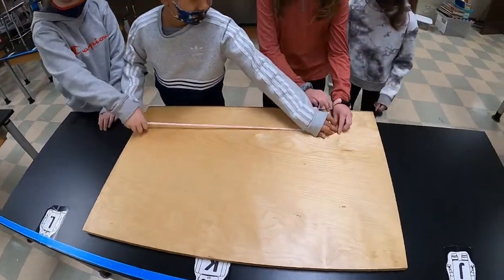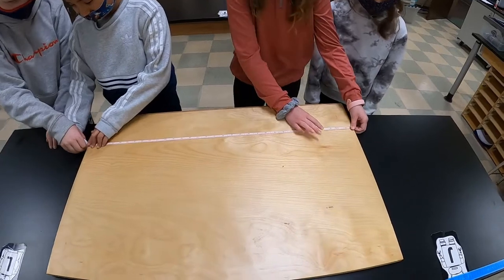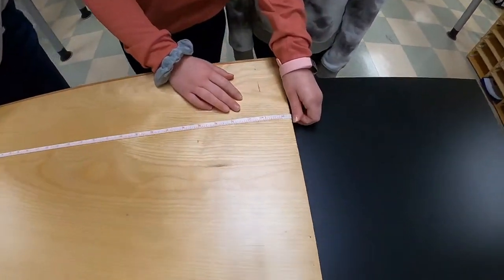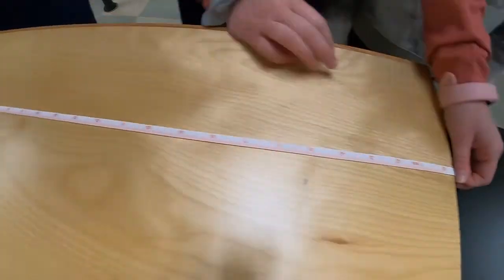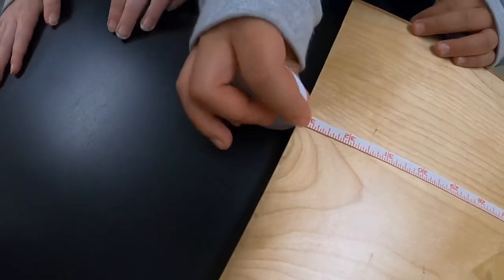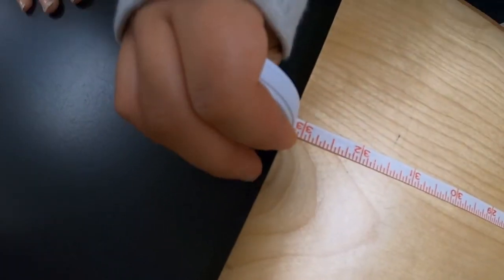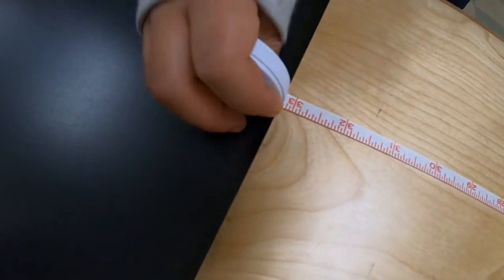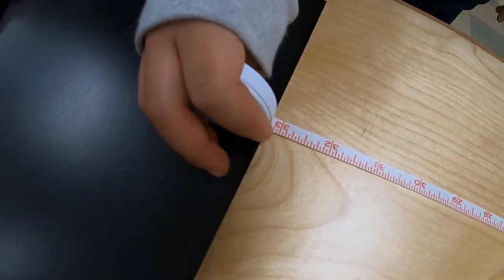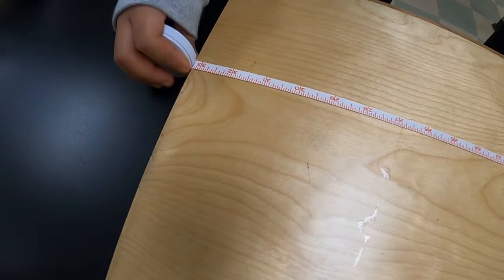Somebody grab that over there. Is it on the side? It is 33. Tell me again. 33. See, it's a 33 right there. Is it 33? Is it exactly 33? Yeah. No, 2.2 or 3. I don't know. 0.2 or 0.3.